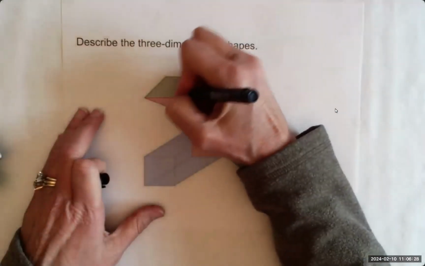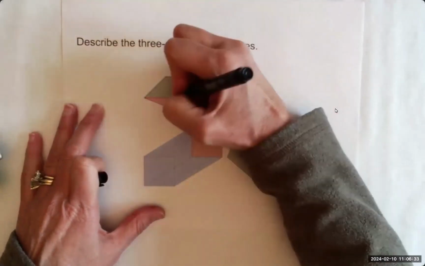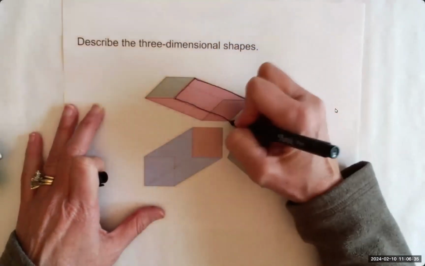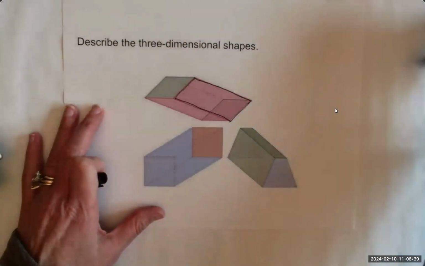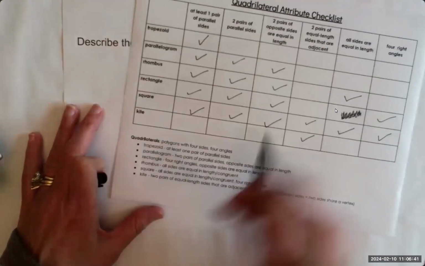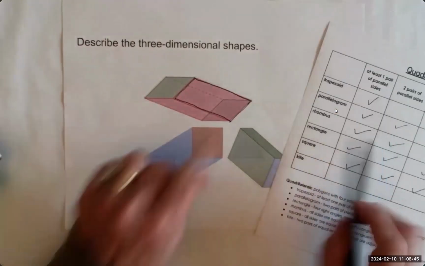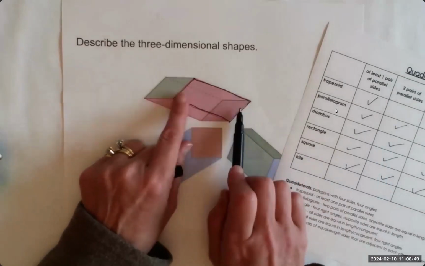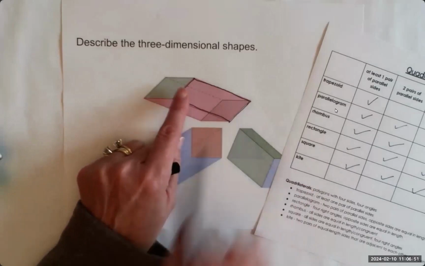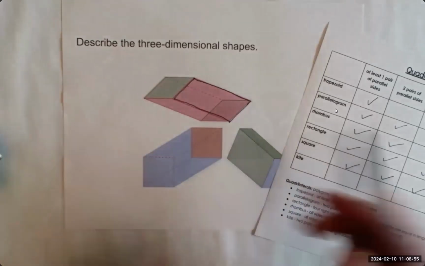And if it is helpful, and we remember parallelogram, here's one of those faces. If we go back to what we know about a parallelogram, go back to our quadrilaterals. They have at least one pair of parallel sides. They actually have two pairs of parallel sides, and the opposite sides are equal in length, okay?